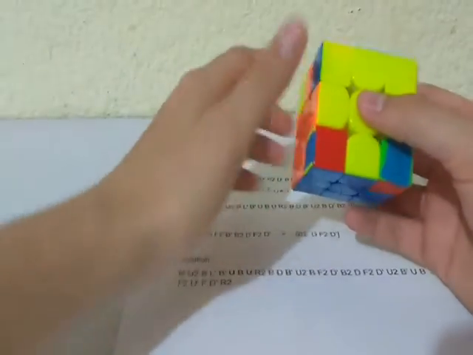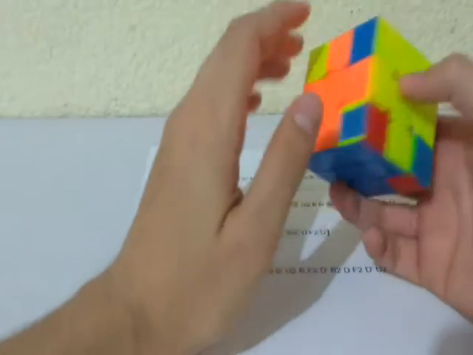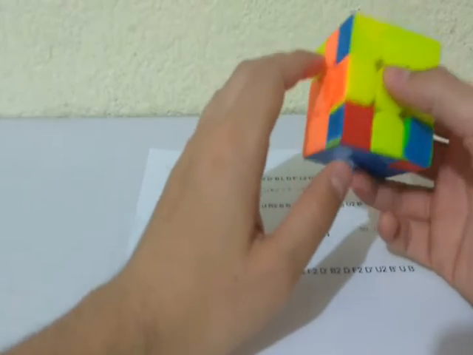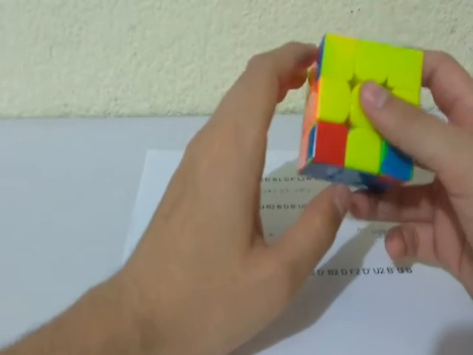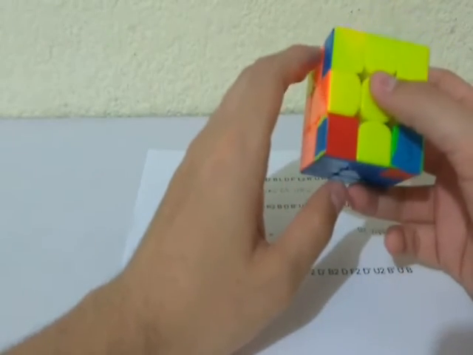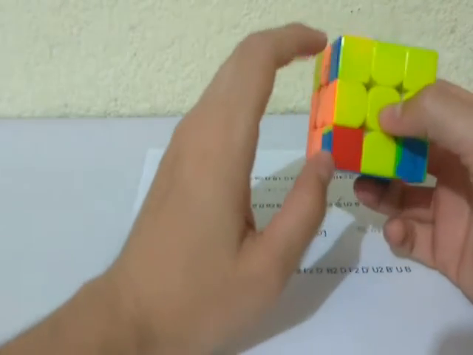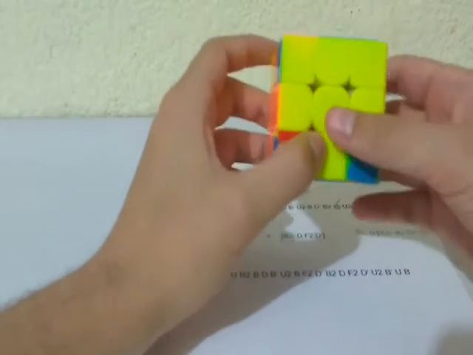So the basic and honestly most used case is to only do corner insertion. If you happen to get more advanced and need to do more advanced techniques, you could probably figure it out yourselves by knowing basically how this corner insertion works.